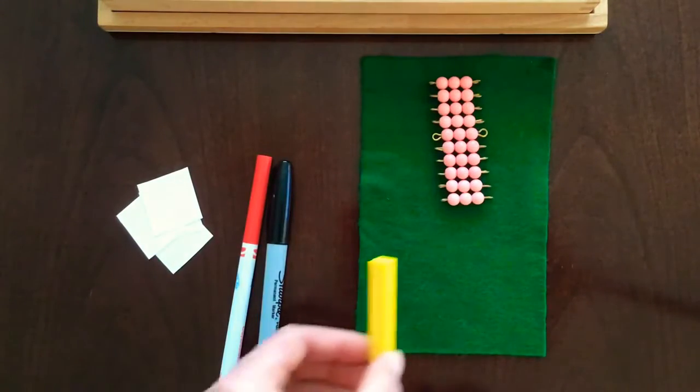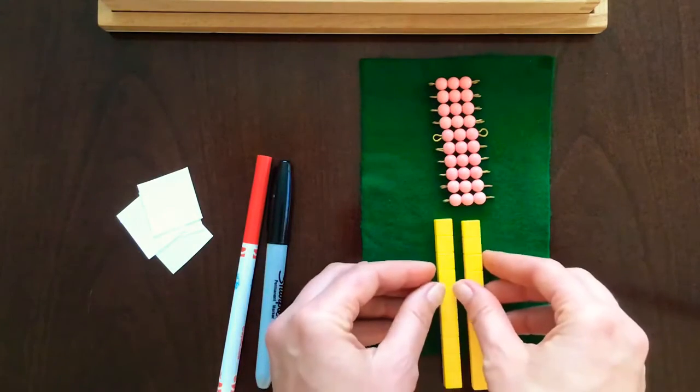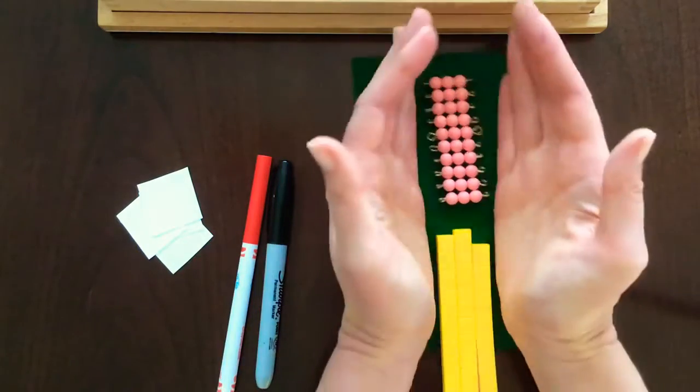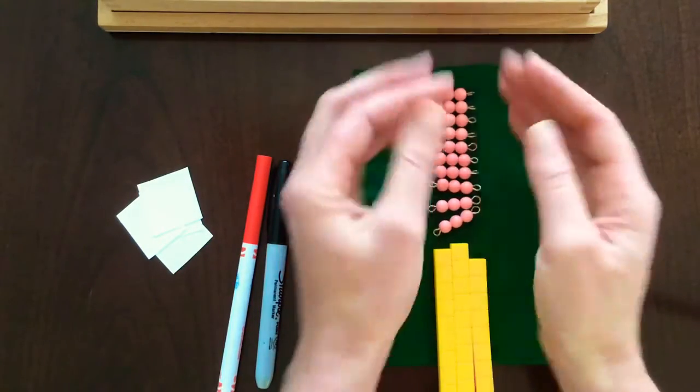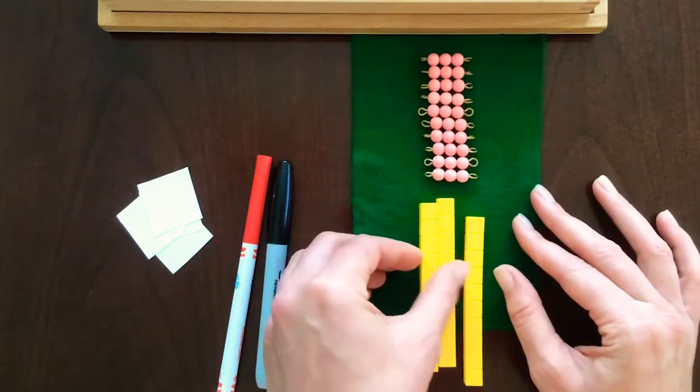Okay, so there's 1 ten, 2 tens, and 3 tens. And this is a little crooked. Let's straighten this up a little bit. There we go. Okay, so we have 10, 20, 30.